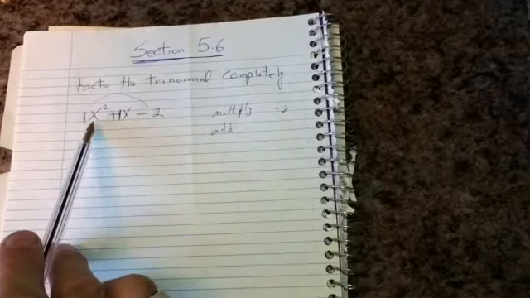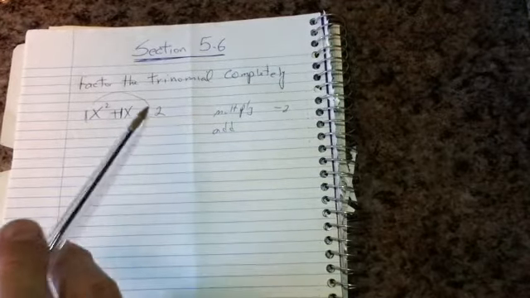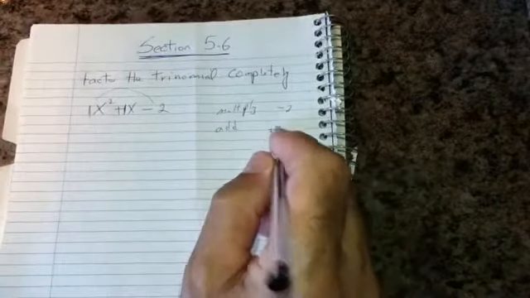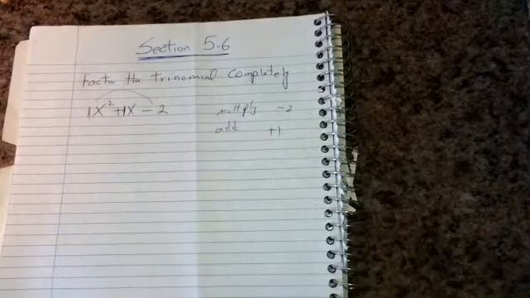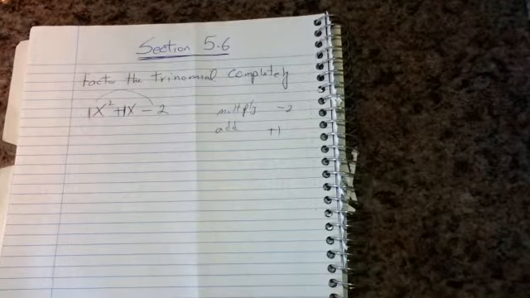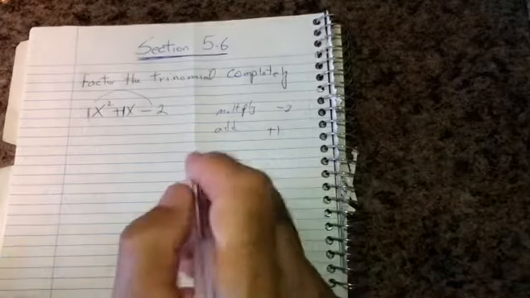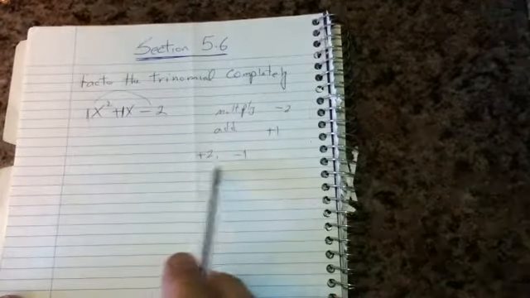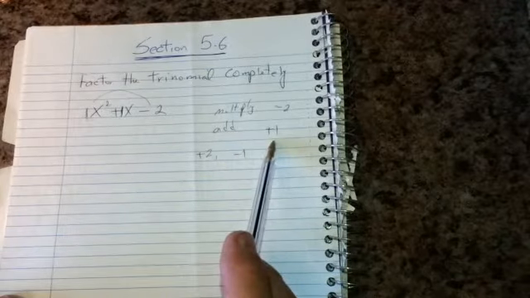So what we do here, we look at all the numbers or coefficients. Two numbers that when you multiply is negative 2, and when you add is positive 1. Okay? So what are those two numbers? It could be positive 2 and negative 1, because when you multiply these two, it gives you negative 2, and when you subtract, it gives you 1.